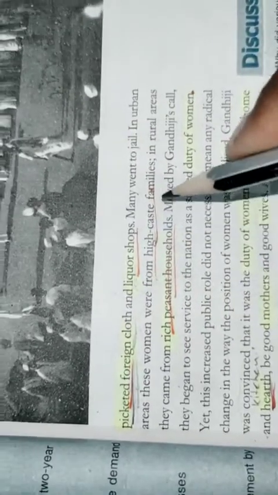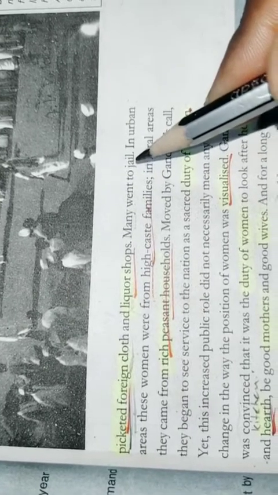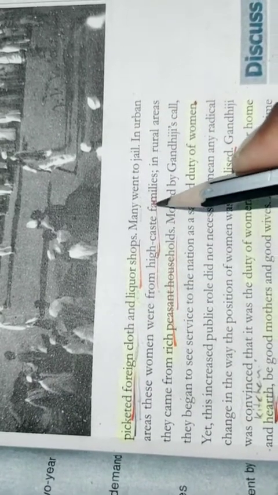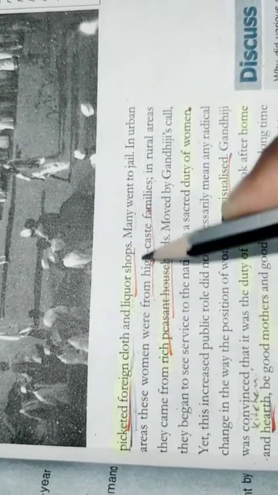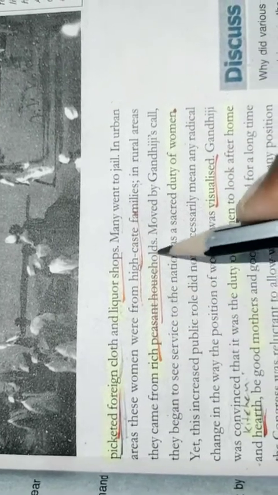Many went to jail because of that. Many of the women, not only men, were arrested also. So many went to jail in urban areas. These women were from high caste families in the cities and towns. In rural areas, they came from rich peasant households.